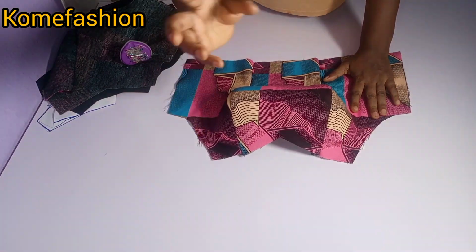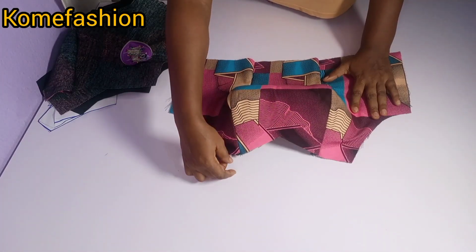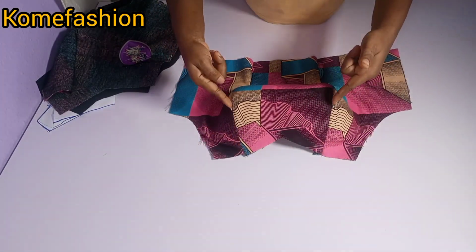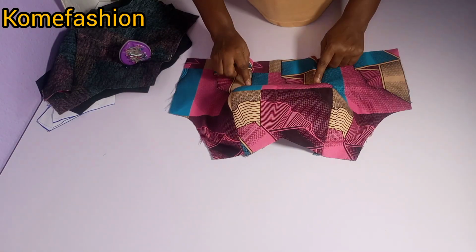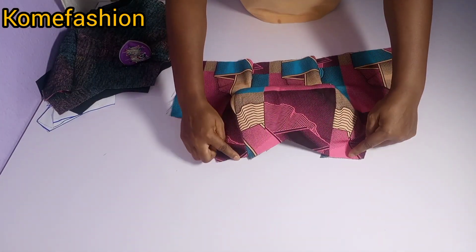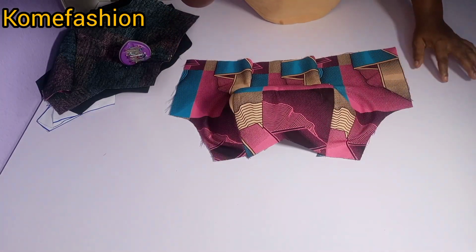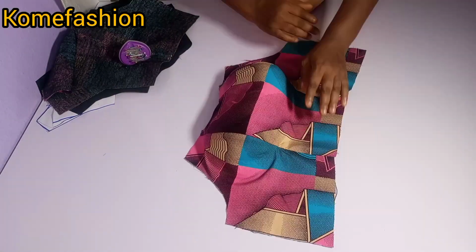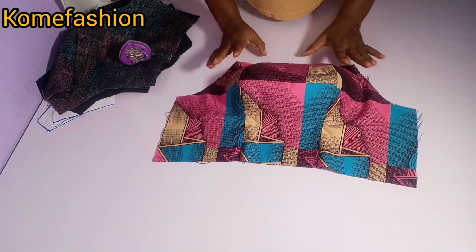So the trick about this thing is the tightening on the upper part. Once you do not get the tightening on the upper part correctly to get it curved this way, it's not going to come out well. Do you understand? You see the underbust tightening and the one we did on the neckline, right? The tightening at this point is very important in your bustier. Once you don't get it right, it's not going to come out nice. You can see how neatly done it is. You can see how curvy it is, right?